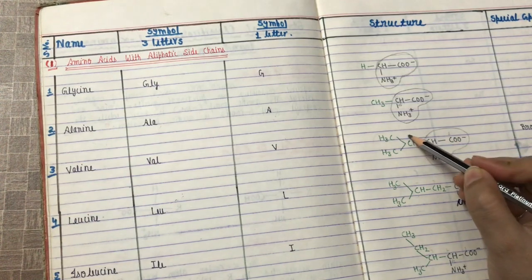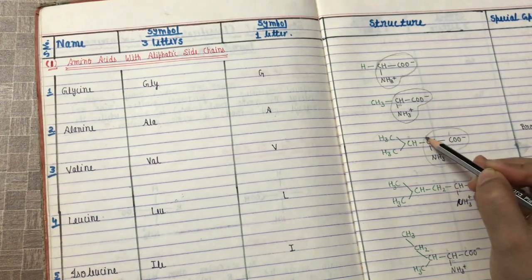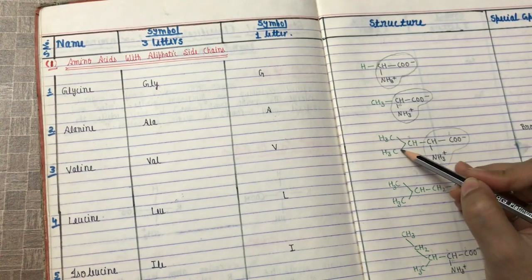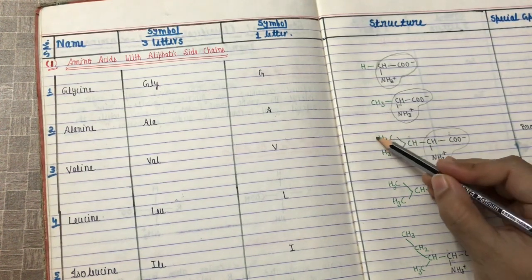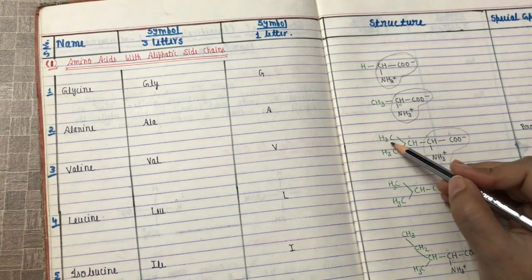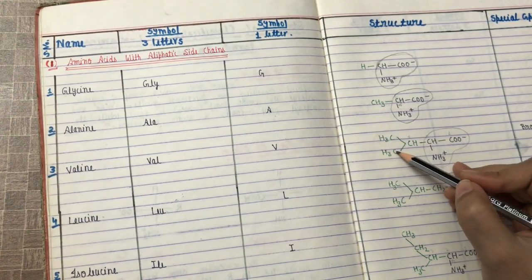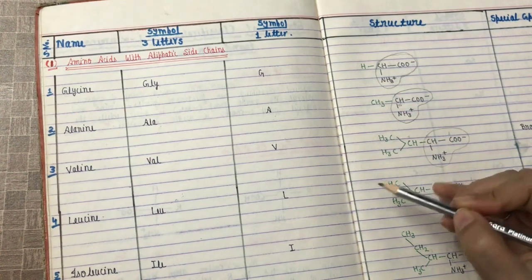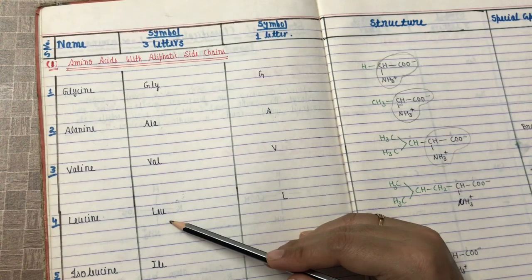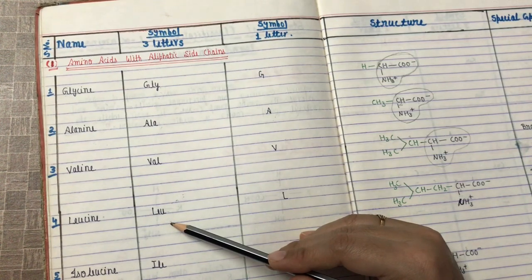On the third carbon atom, the first, second and third carbon atom, there is a branched chain, and the branches contain an alkyl group, or you can say a methyl group, CH3 and CH3. The fourth amino acid is leucine. The three-letter abbreviation of leucine is LEU.